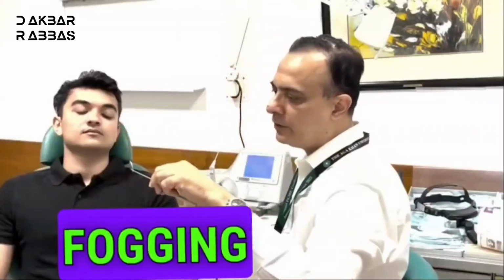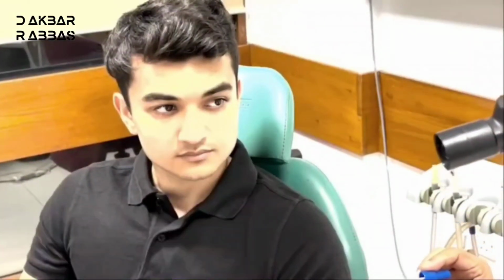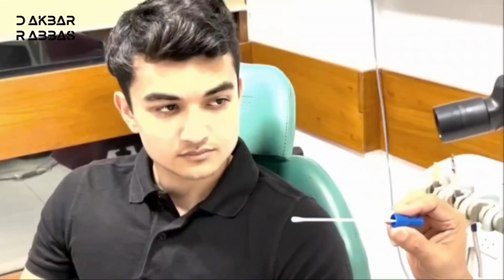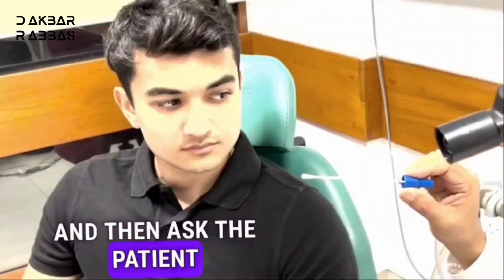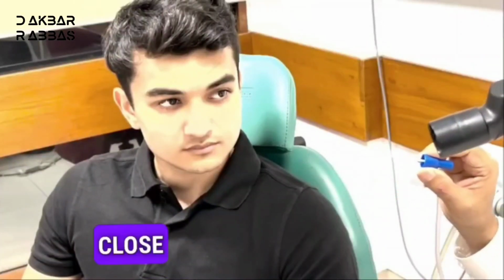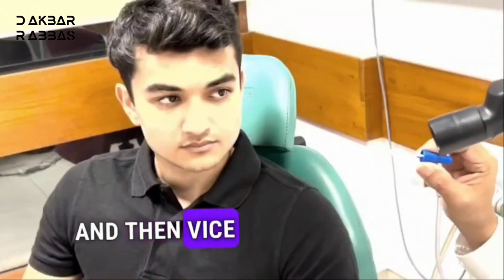We'll check for the fogging of the mirror. If the fogging is there, the nasal patency is there. So we'll be doing the test of olfaction. In order to do so, you can make use of a cotton swab and put some pleasant odor on it. Then ask the patient to close one nostril and check the patent nostril, and then vice versa.